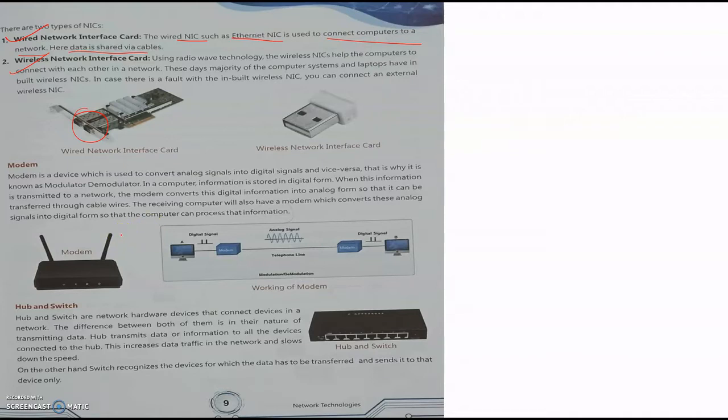And what about the wireless? Wireless means without cable, that use radio wave technologies or infrared wave technologies. Wireless NIC helps the computer to connect with each other in a network. The majority of the computer systems and laptops build wireless NIC. Each and every laptop has built-in wireless NIC card. It means my laptop has a MAC address. Got it? And you can connect an external wireless NIC also if you don't have. So this is an external wireless network interface card. If you don't have NIC card in your laptop or PC, you can add externally.